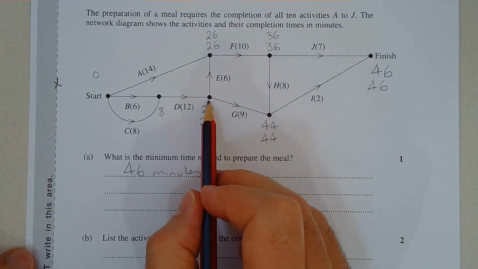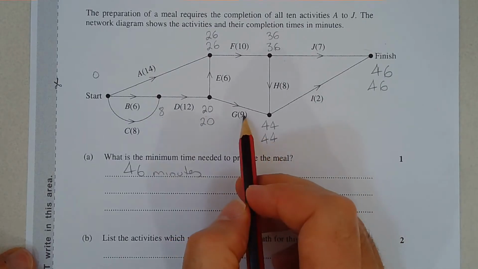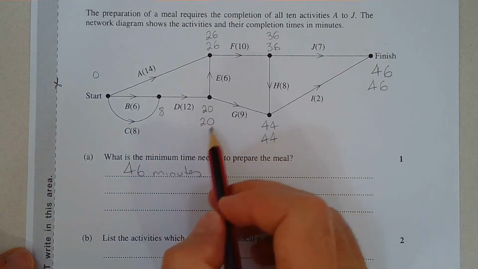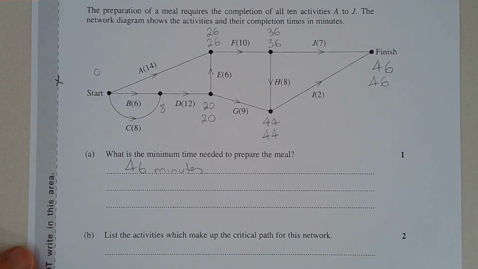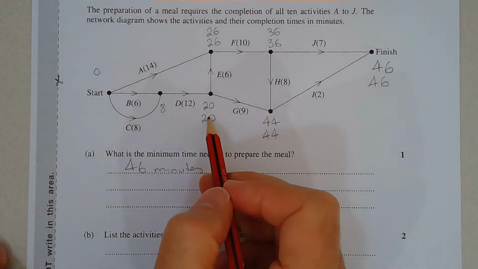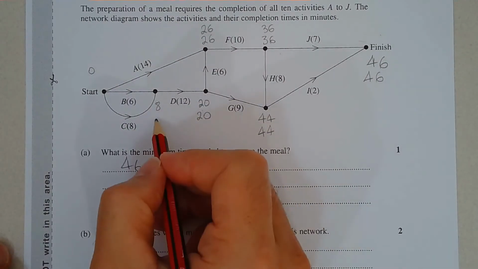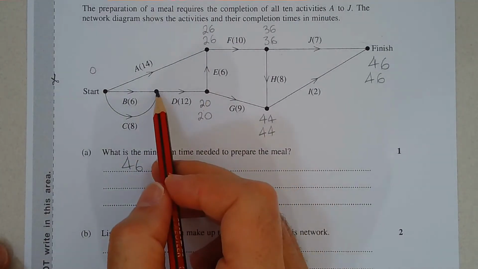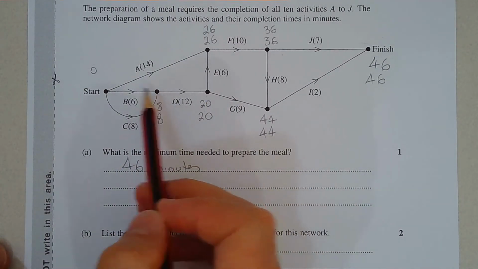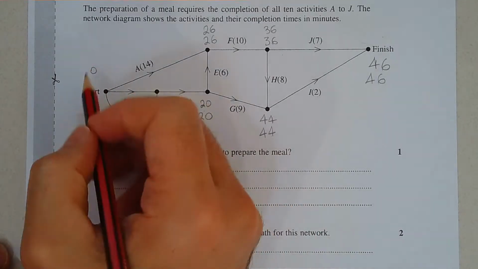However, we can get to this vertex via G, so 44 minus 9 is 35. 35 is higher than 20, so I'm just going to leave the 20 as it is there. Remember, with backward scanning, if there's multiple ways to get to a vertex, you take the lowest of the times that you've found. 20 minus 12 is 8, so that's fine. We can leave that there because there's only one way to get to this vertex. And then back to the start, 8 minus 8 gives us 0.